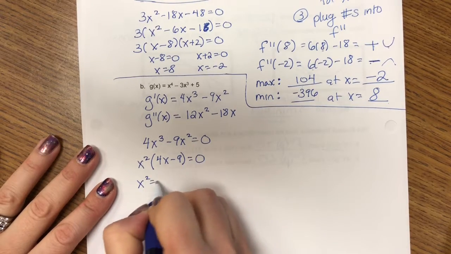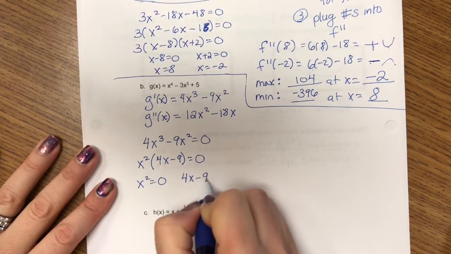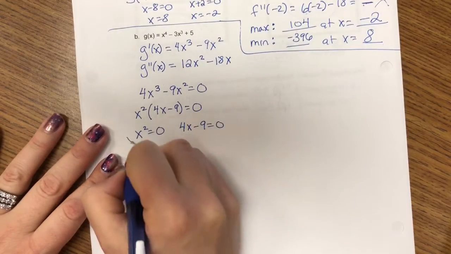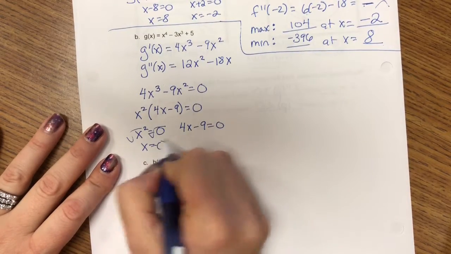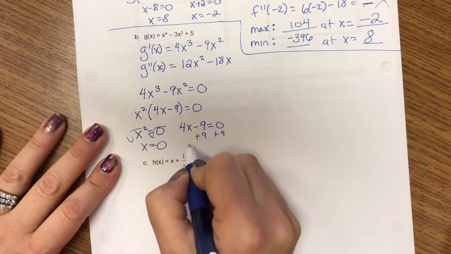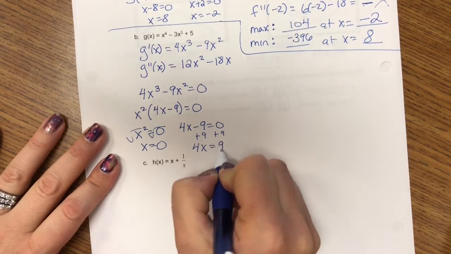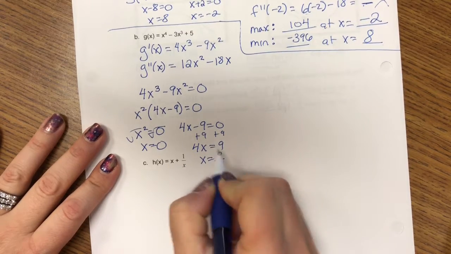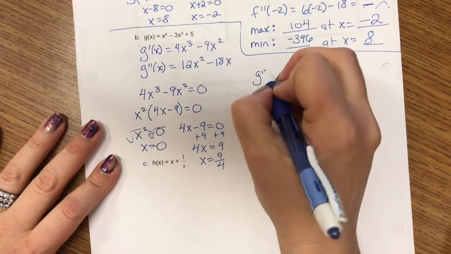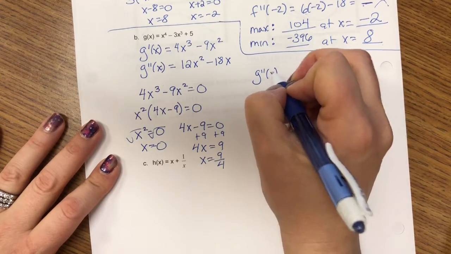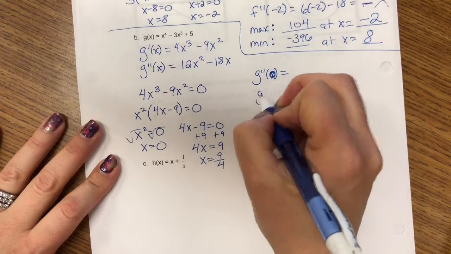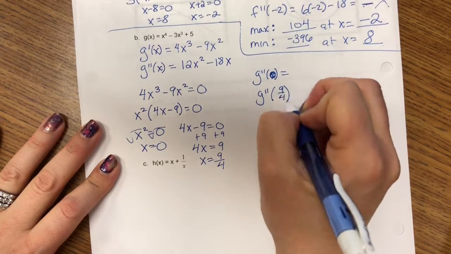So I get x squared is 0, 4x minus 9 is 0, x is 0, x is 9/4. So I take my second derivative, oops, and I want to substitute in 0 and 9/4.